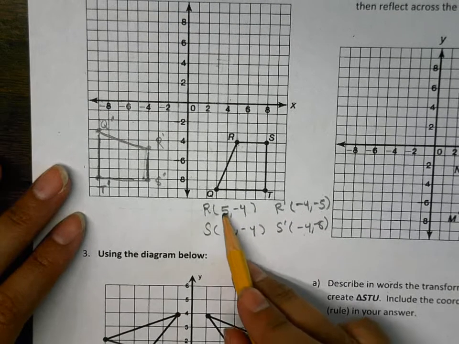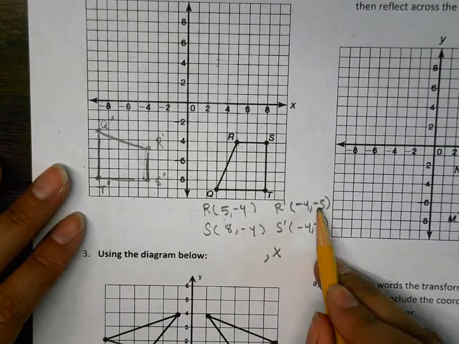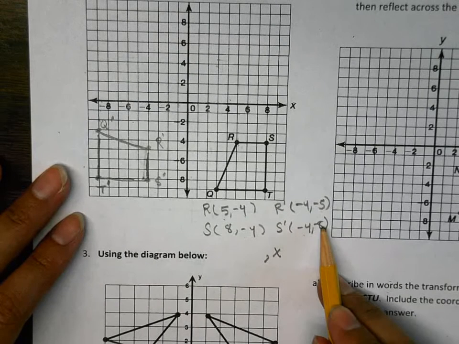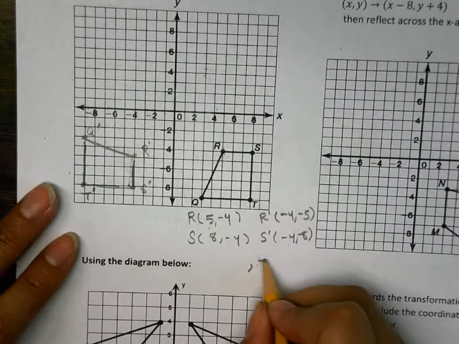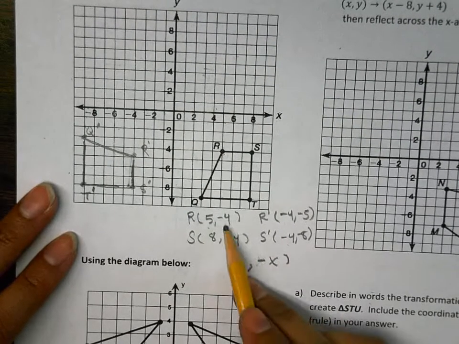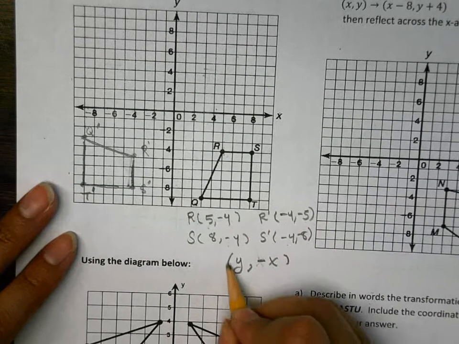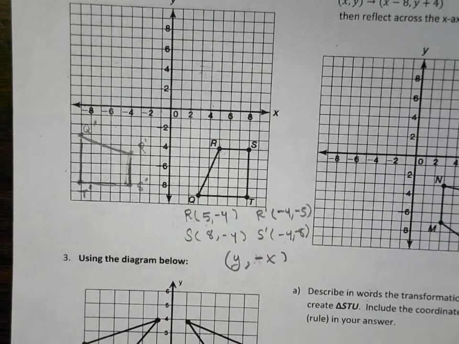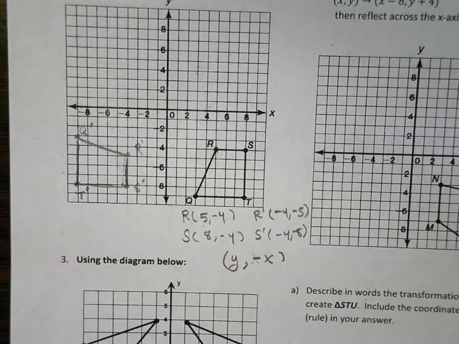Okay, so 5, so the X goes at the end, and when it goes to the end, does it become opposite? 5, -5, 8, -8. Yes or no? Yep, so -X, and it goes at the end to the Y spot, and the -4 to the -4, so that is your Y. So Y, -X.